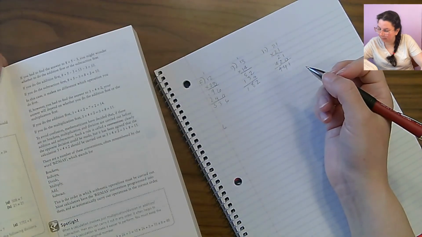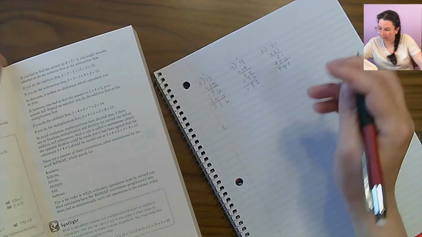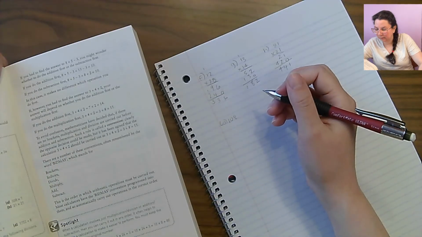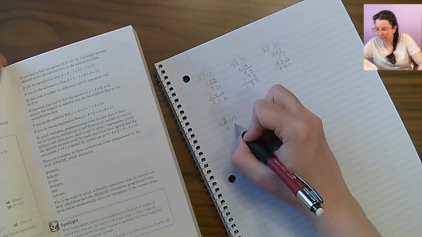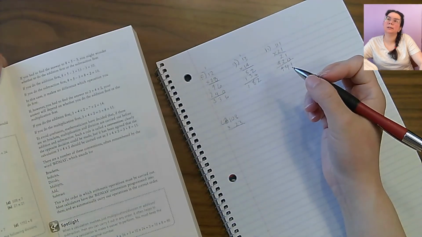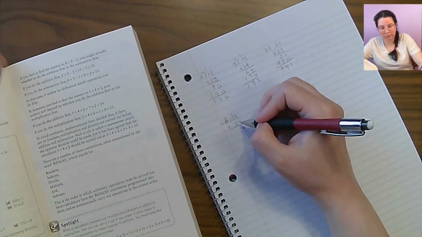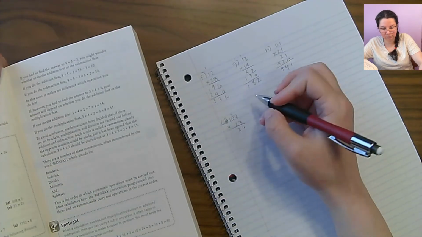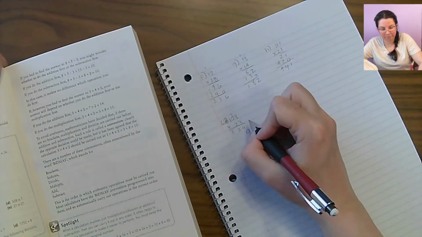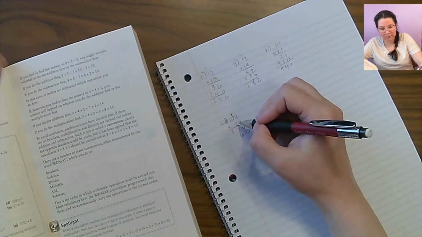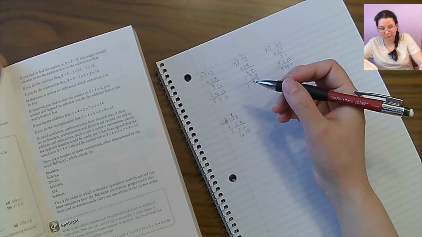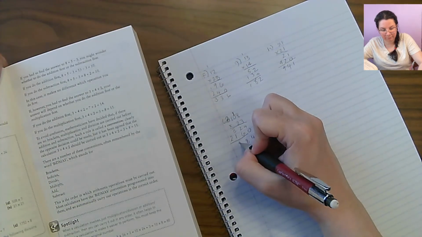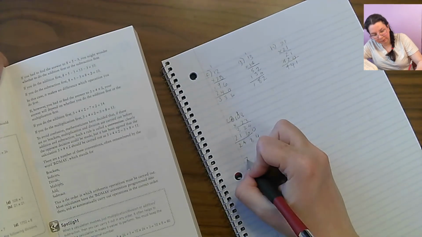6. Find the product of 108 and 23. So 108 times, oh, it's just 1, 6. 108 times 23. 3 times 8 is 24. 3 times 0 is 0 plus 2. 3 times 1 is 3. 2 times 8 is 16. 2 times 0 is 0 plus 1 is 1. 2 times 1 is 2. 4, 8, 4, 2.